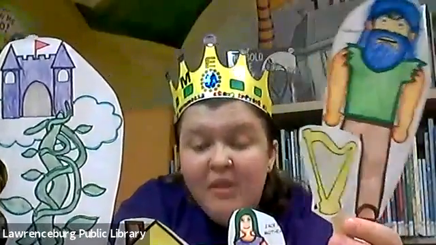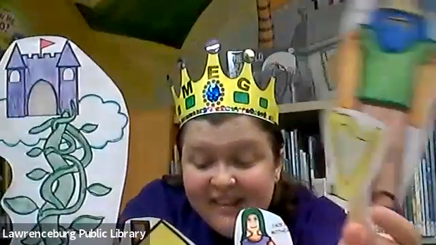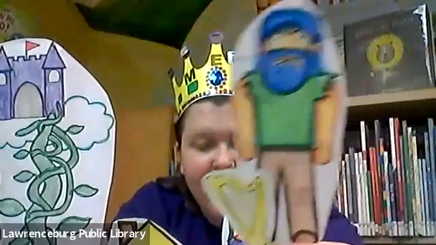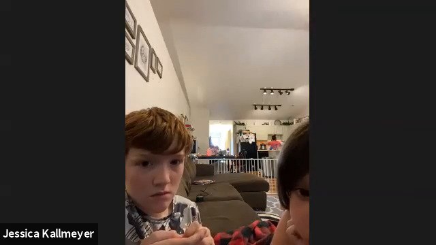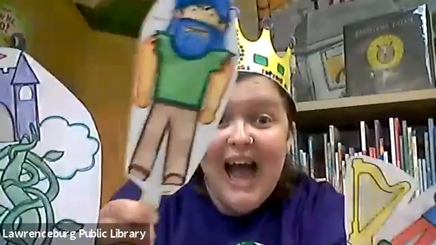Strum. Bloom, bloom, bloom. And the golden harp strummed the strings all by itself. And it played the most beautiful song that Jack had ever heard. But the music put the giant to sleep. So Jack crept out on tiptoe, very quietly, stole the harp, and then he started to run outside, but suddenly the giant woke up.